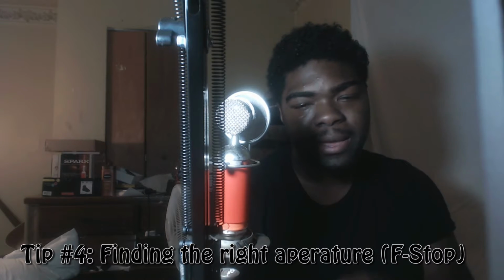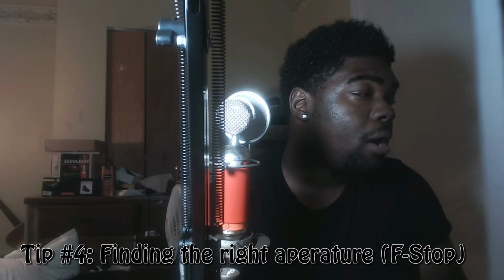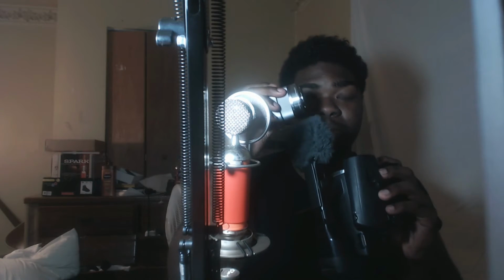And the last tip I've got is aperture. If you have a cinema camera or any other camera that has interchangeable lenses, which means you can pop your lens off, you can worry about one other thing called aperture. Aperture is this. You see that number right there, 1.8? That's the aperture. That's the f-stop of the camera. This is a 1.8 f-stop, 1.8 lens, 50 millimeter lens.